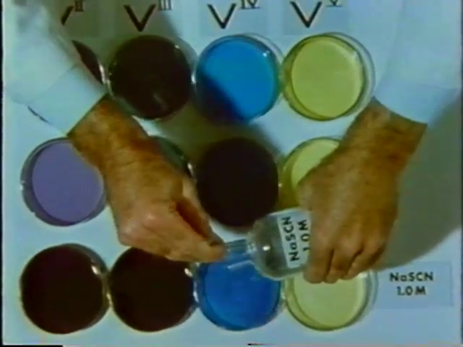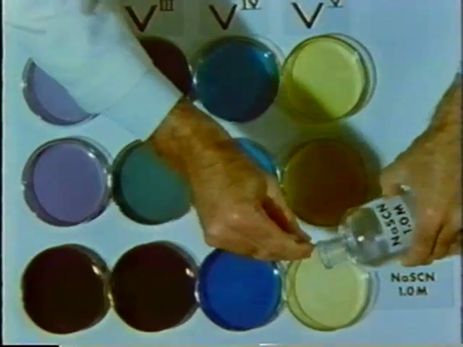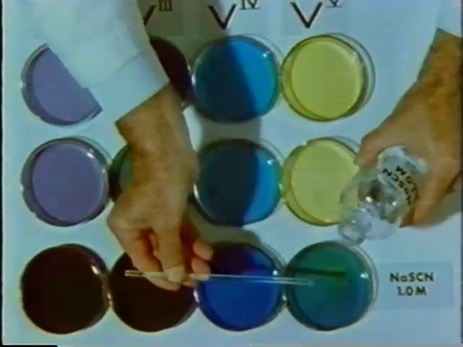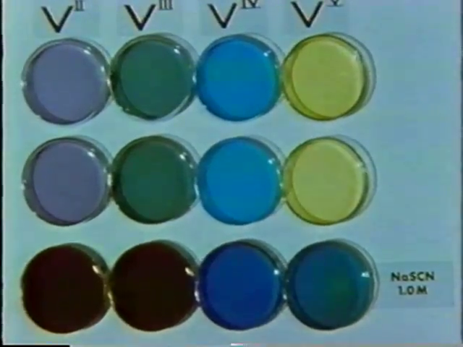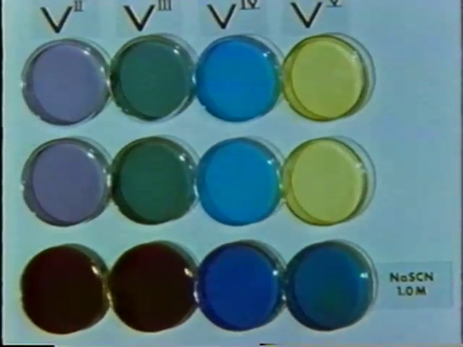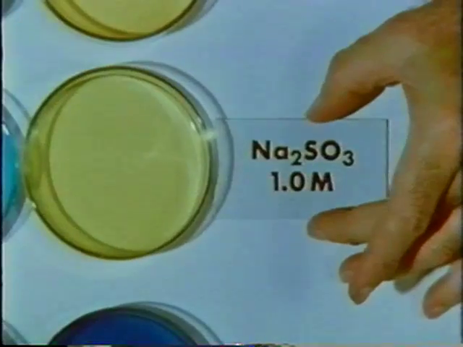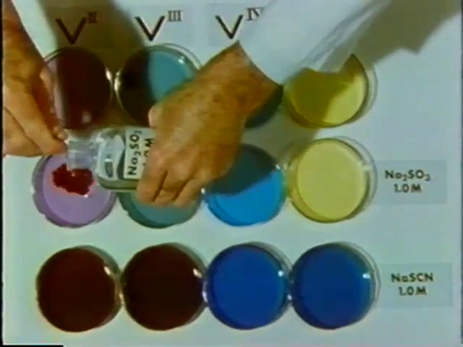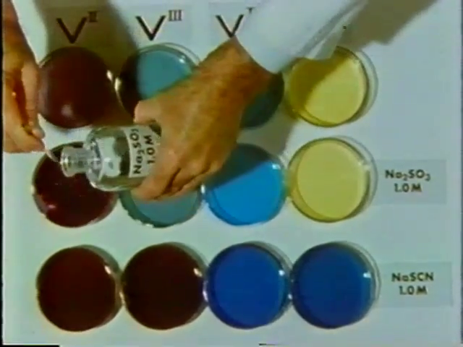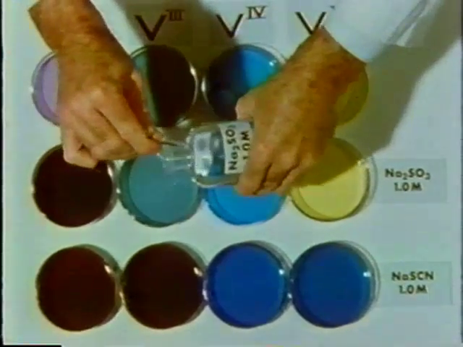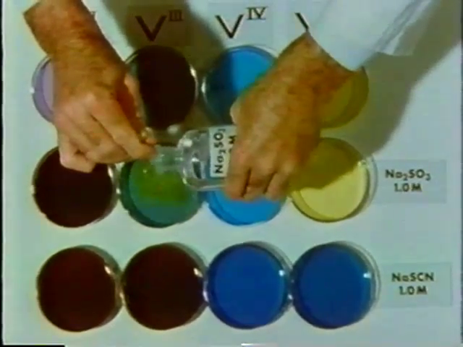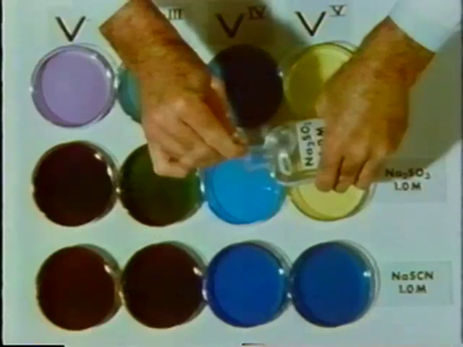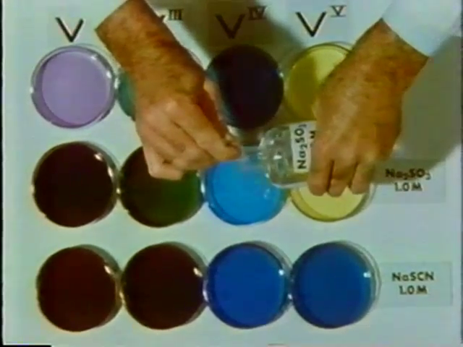They contain thiocyanate and are more stable than the water complexes with which we started. Now let's add some sodium sulfite solution to the middle row. Still other species of complex ions are formed.